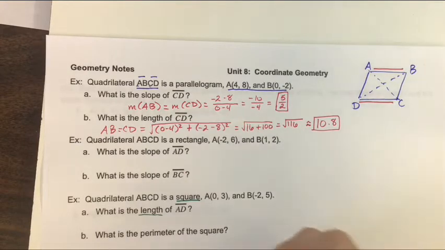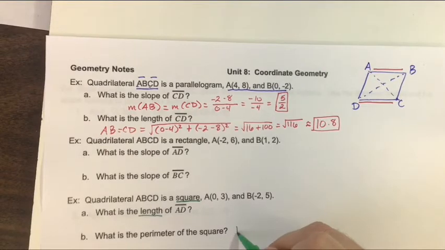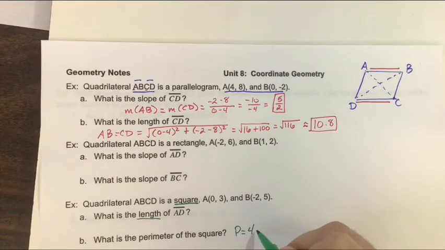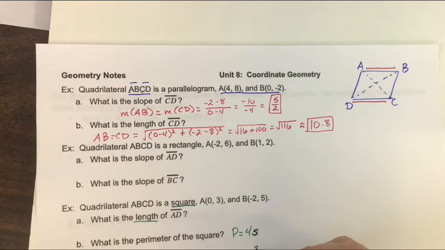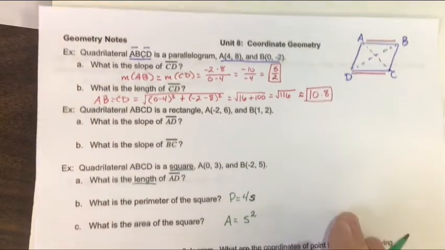And then it wants the area. So we're using our perimeter and area formulas for a square. Well, perimeter of a square is 4 times the side length. And the area of a square is that side length times itself, or side length squared.